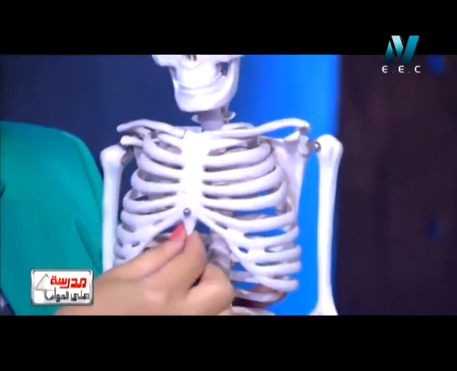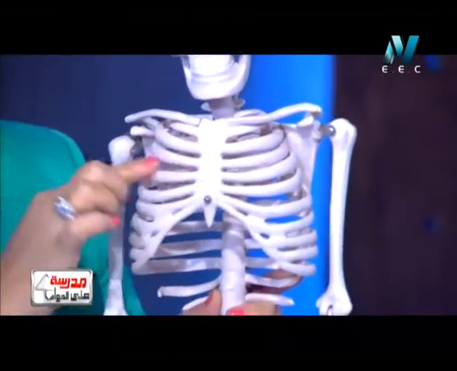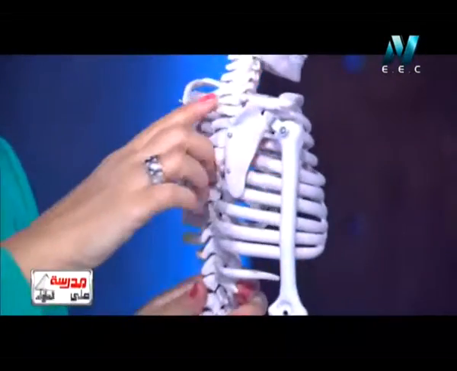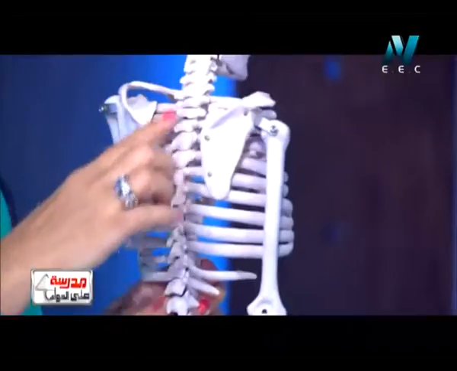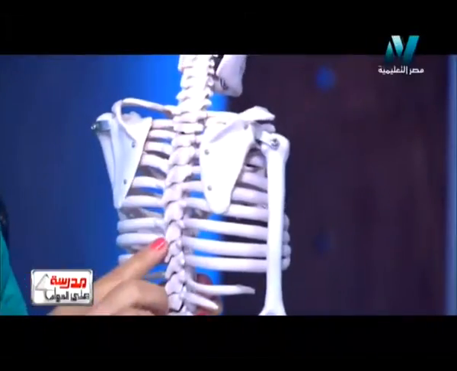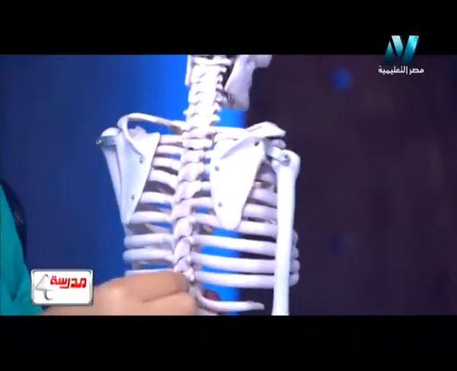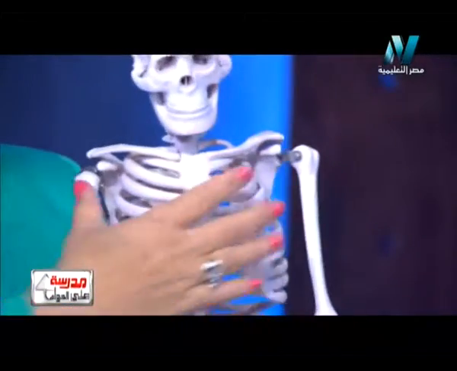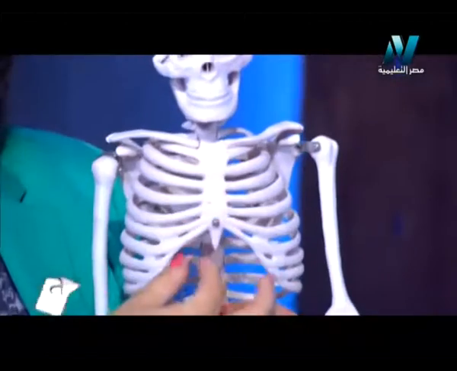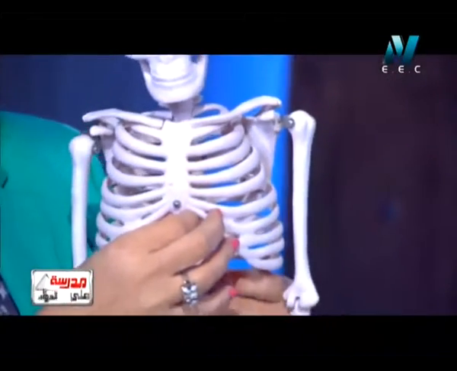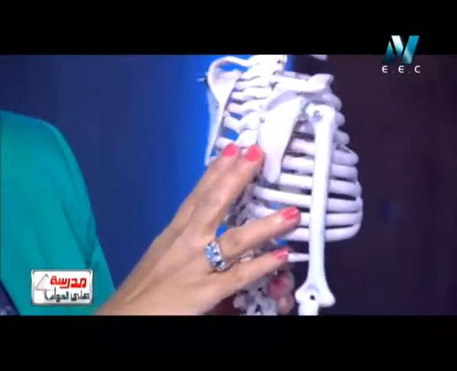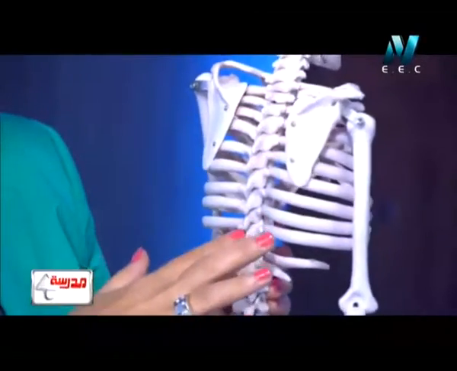The ribs are connected from the back, or posterior, with the thoracic vertebrae. So the thoracic cage consists of the ribs and the sternum, which is found in the anterior part, and they are connected from posterior with the thoracic vertebrae.